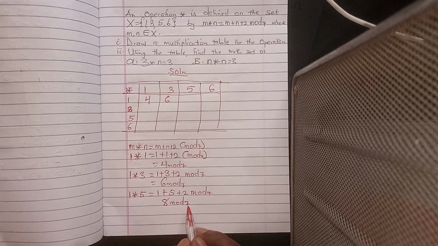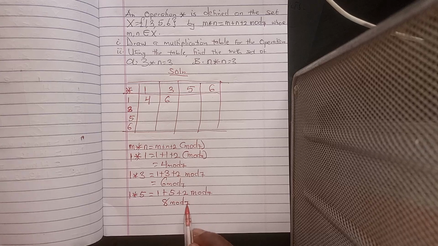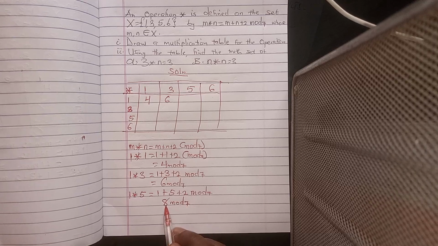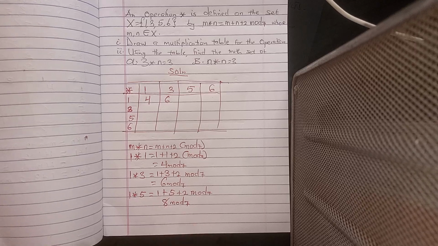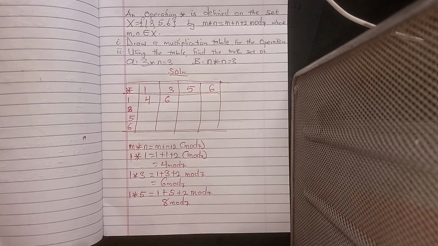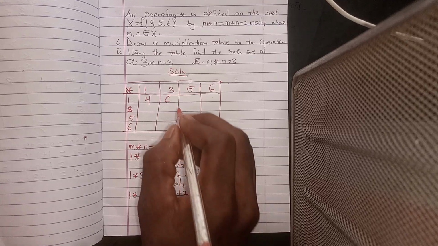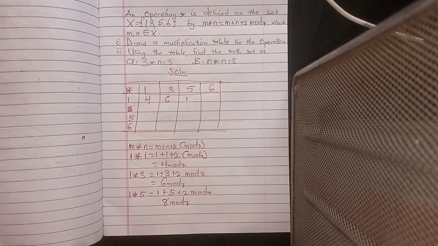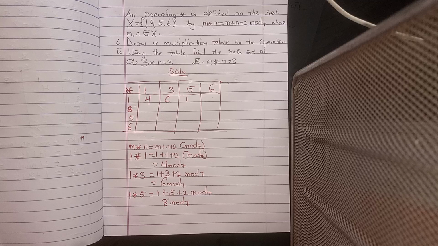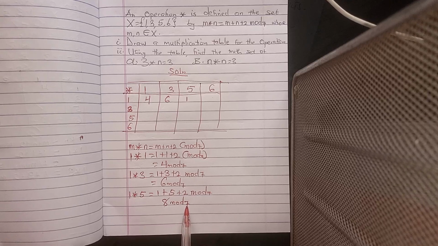The 7 is the modulus. So what do I do? It means how many times will 7 enter 8? 7 can enter 8 only one time, only once. Remainder? 1. So I'm going to pick the remainder, which is 1. If it is a number basis, I'm going to pick the number of times the 7 will enter the 8 and the remainder all.